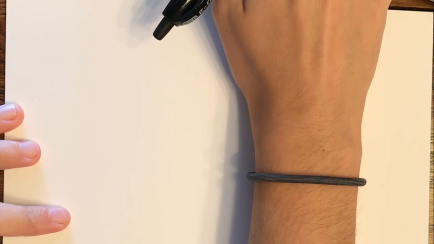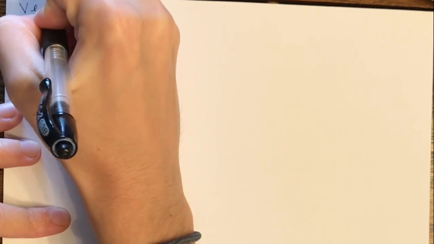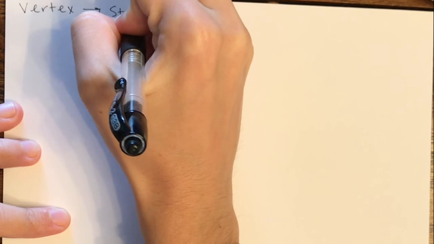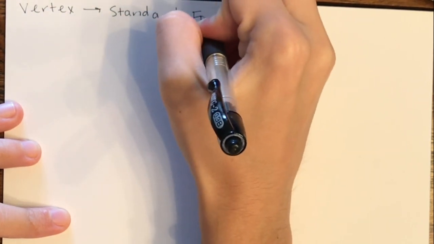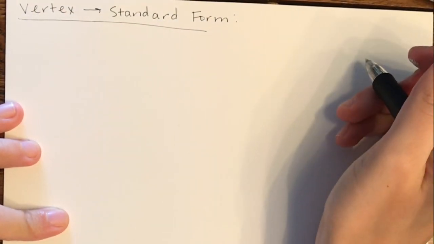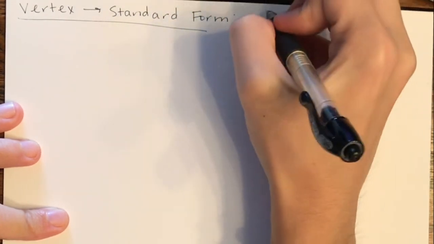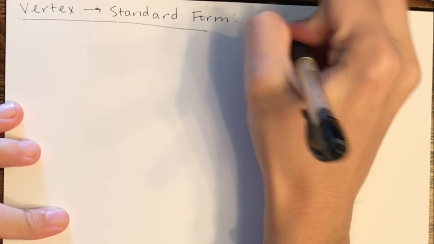Let's look at how we can translate between the different forms. So going from vertex to standard form is pretty simple. We're kind of just simplifying. So all we need to do is FOIL, right?